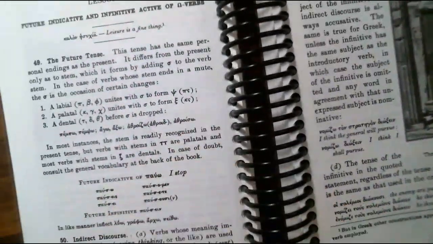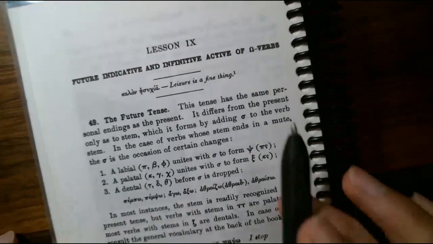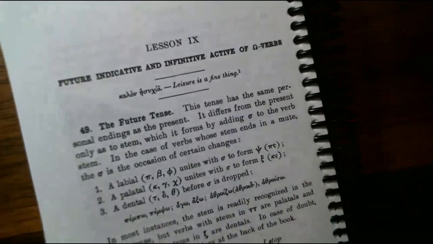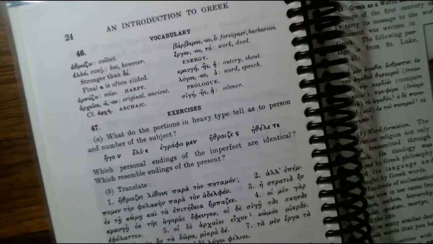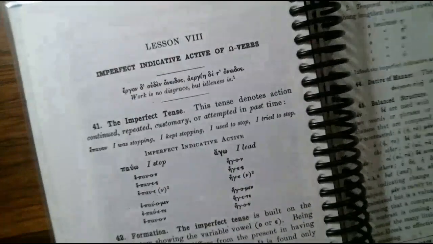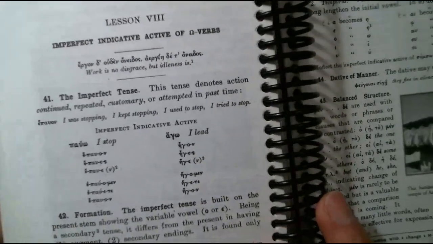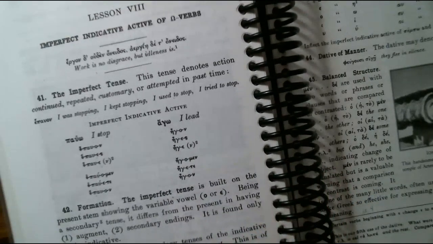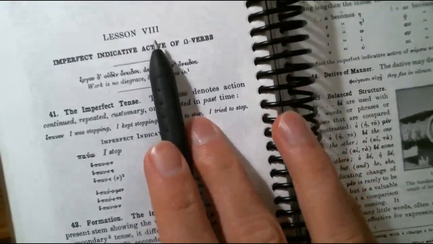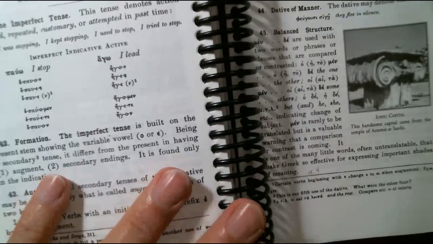And then our next lesson will be the future indicative active and the future infinitive active of omega verbs. All right. So that'll be 2 lessons from now. The next lesson coming out next week will be Latin, unless you're watching this later on in time and everything is available. But that is the lesson for today. So that is Greek lesson 10 for Crosby and Schaeffer chapter 8. And I hope that was helpful to you and not confusing.